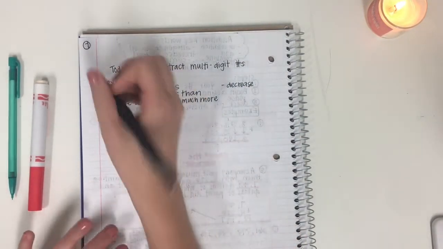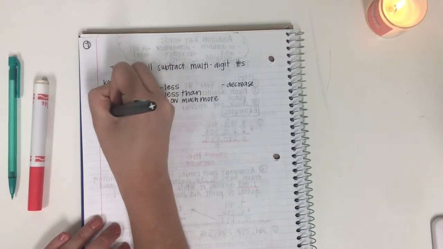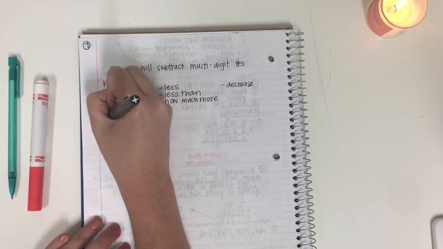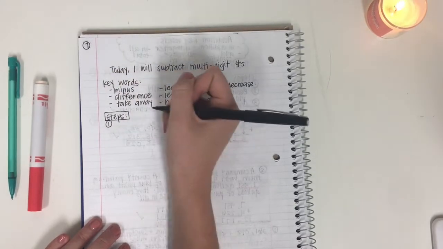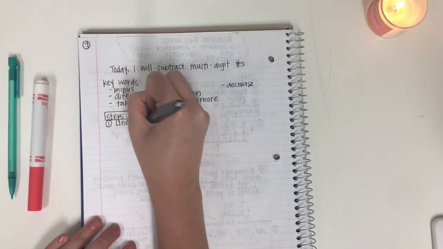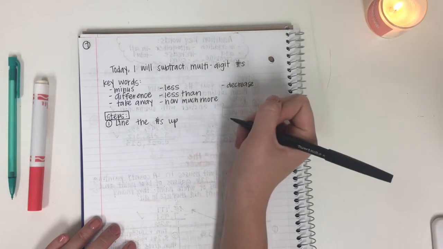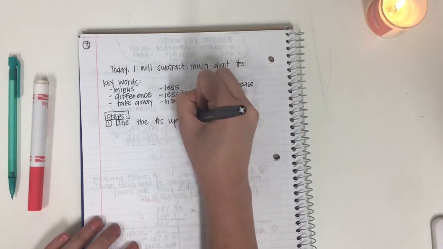Okay, now just like addition, we have some steps to follow, and they're pretty much the same, but let's write them down. So step 1, line the numbers up. How? Vertically. Good.